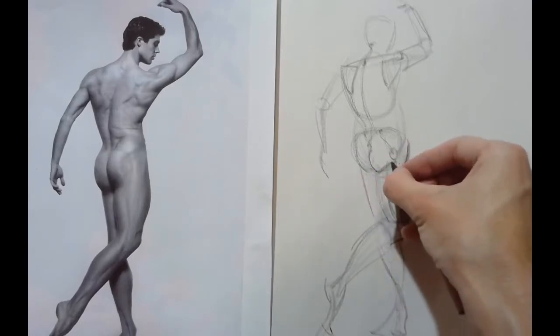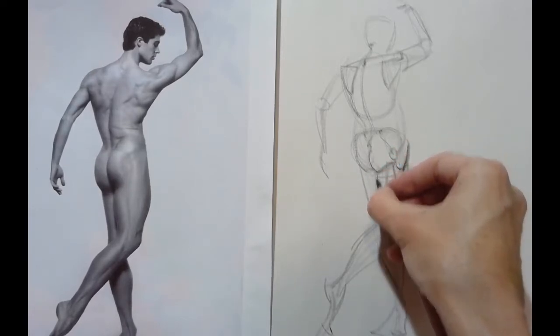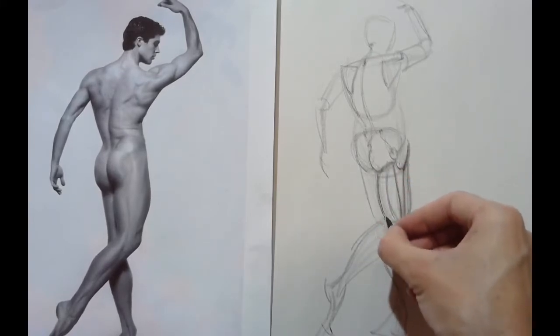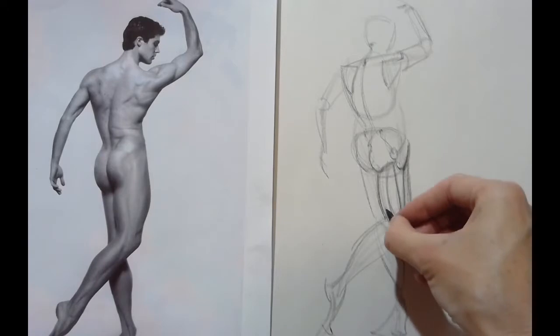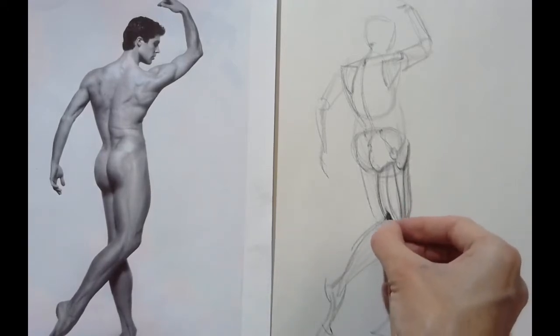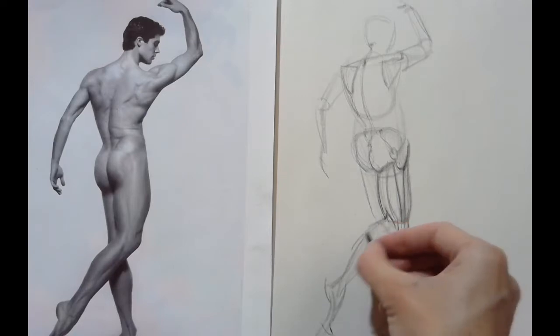Then underneath the glutes, we have the hamstrings. And they create these little calipers that the calf muscles then insert into.